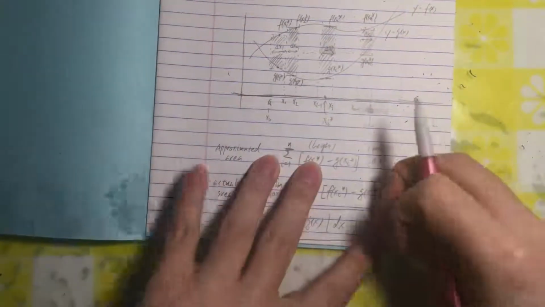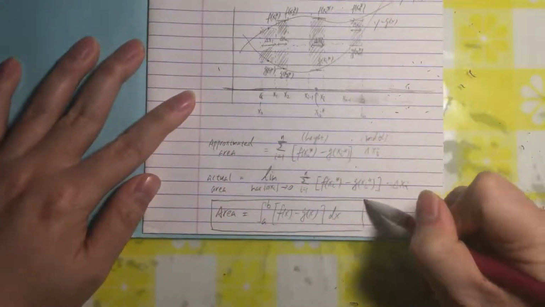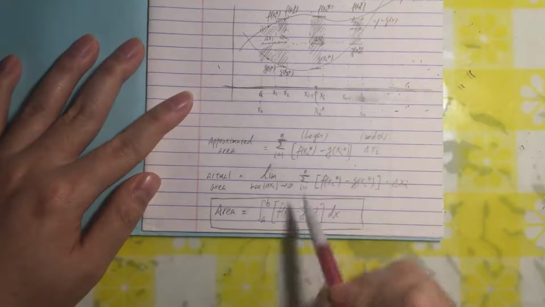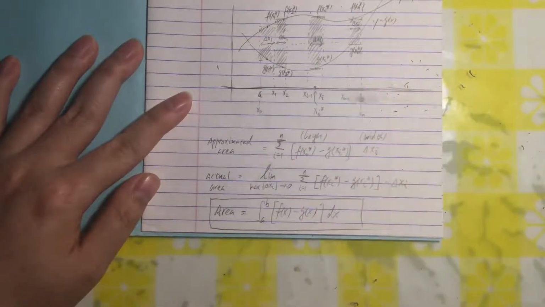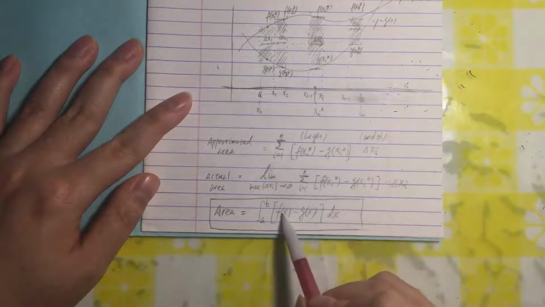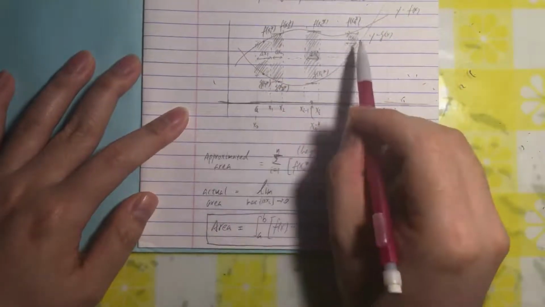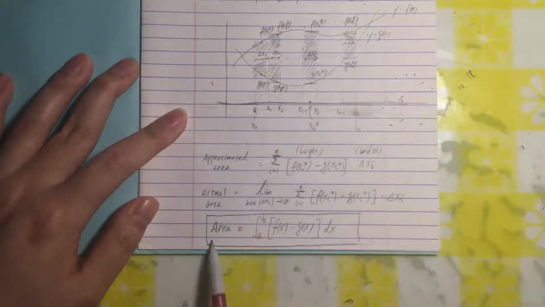So keep this formula in mind. For the area between two curves, we use the upper curve minus the lower curve, and then take the integral from a to b. Here f is the upper curve, and g is the lower curve. That's the actual area between curves.